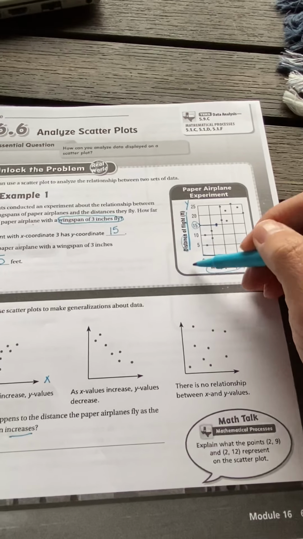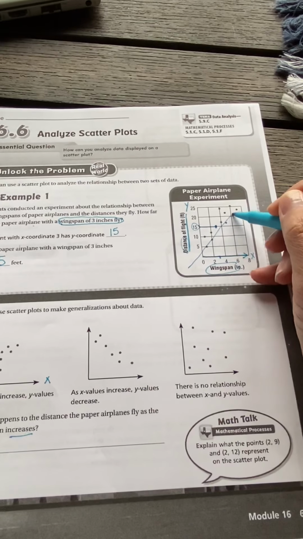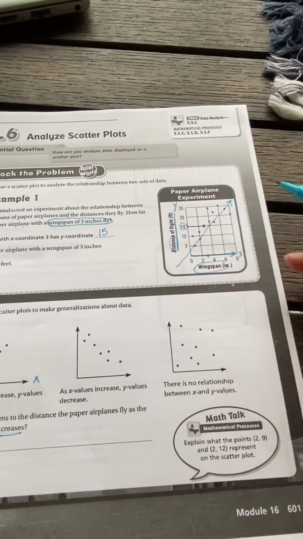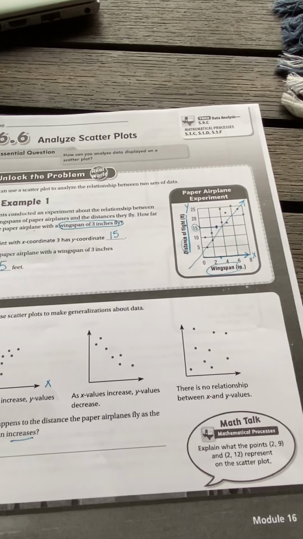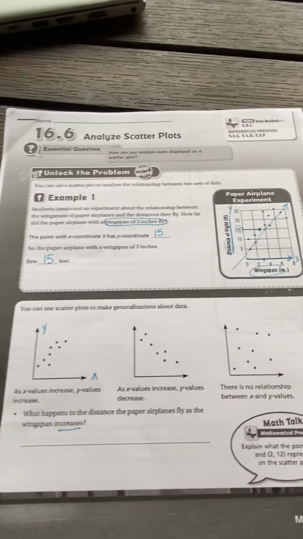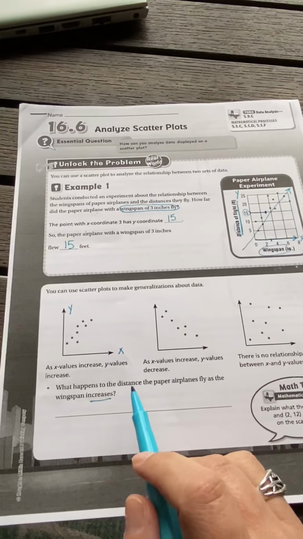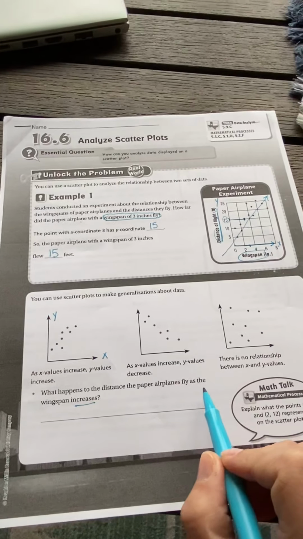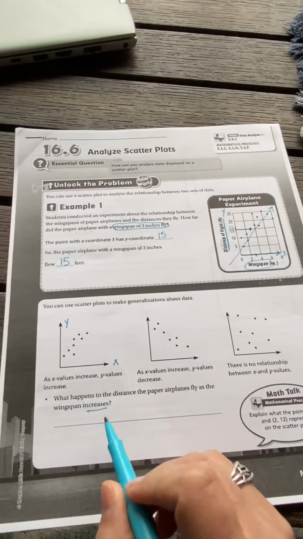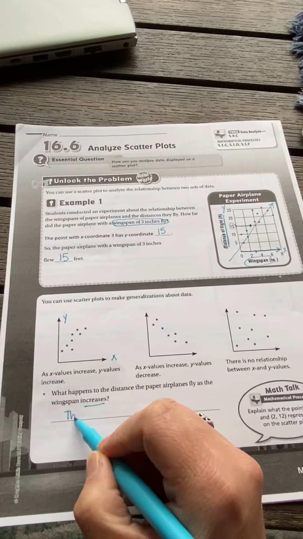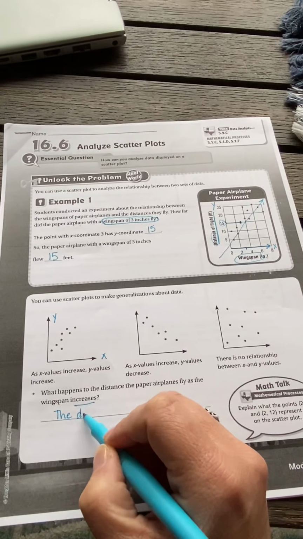So we see that it's starting to just kind of move this direction. The dots are starting to get higher and higher, so they increase, right? So what happens to the distance paper airplanes fly as the wingspan increases? The distance is also increasing.